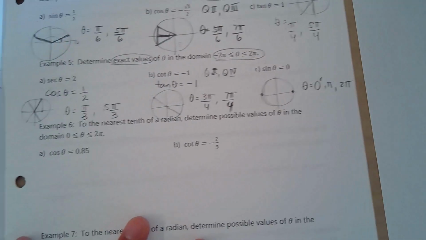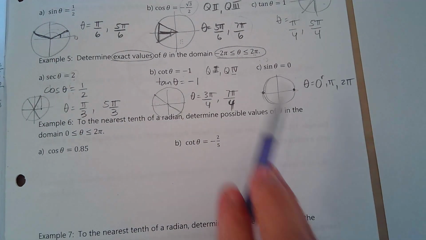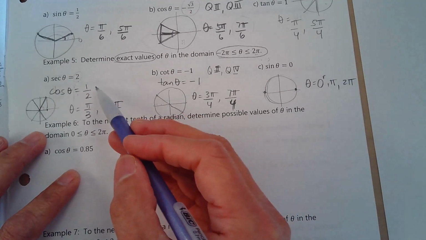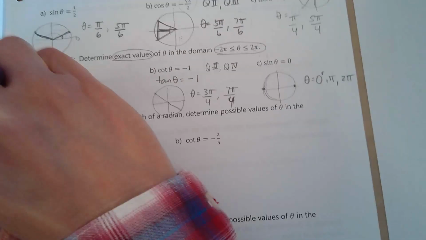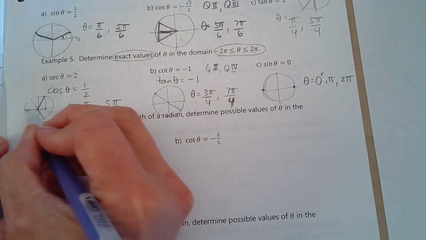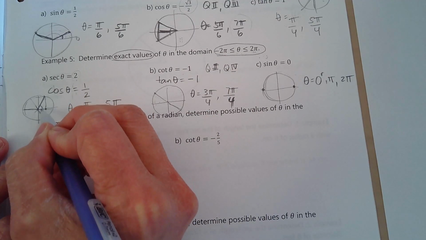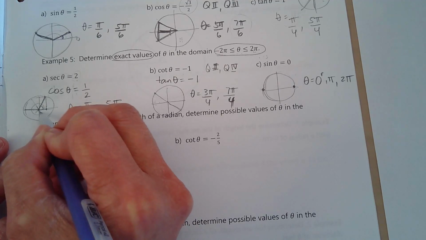Now I gotta go back in here because I forgot that we have to go to negative as well. So do we just make those negative as well? Cos is a half. So these are the angles in a positive direction.